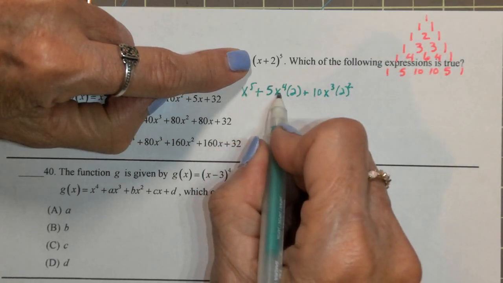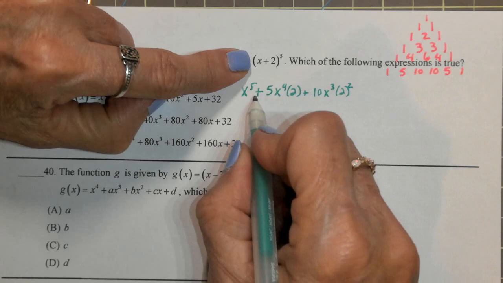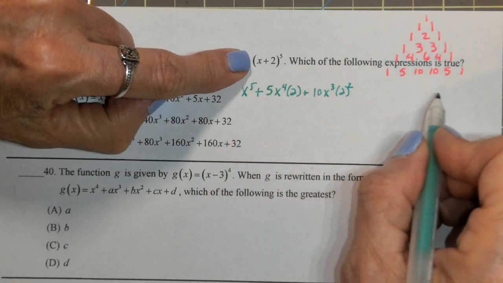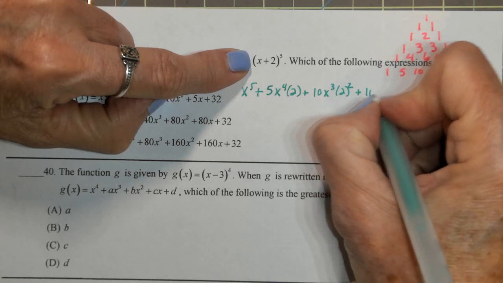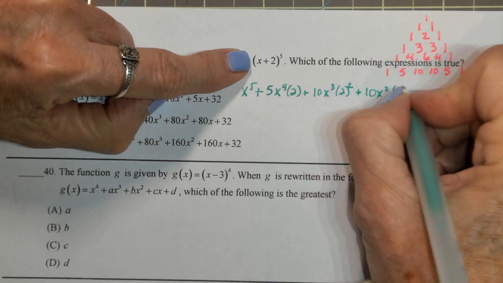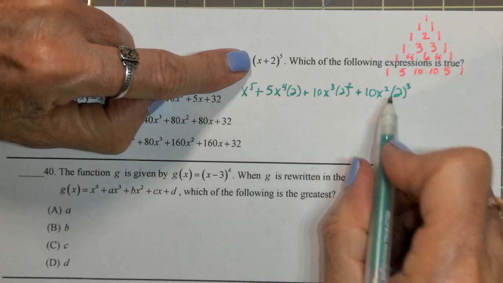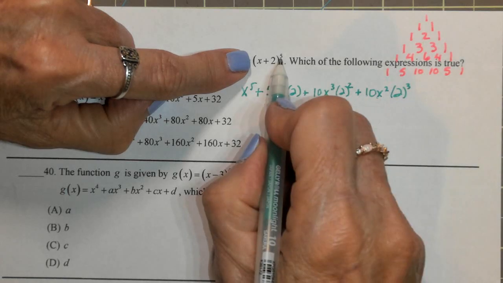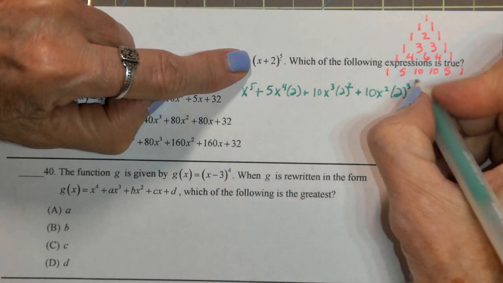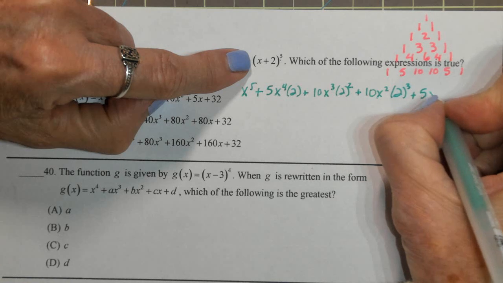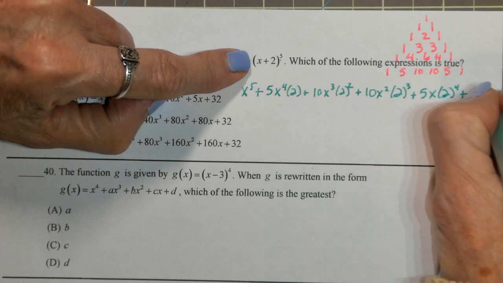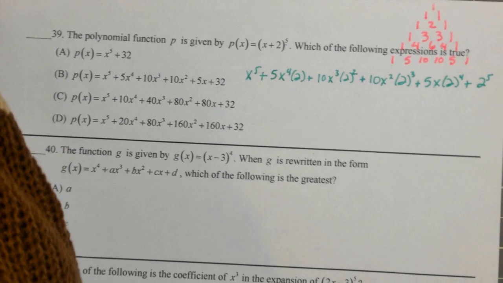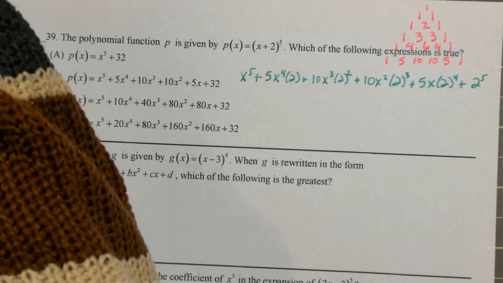The x's will decrease in power, the 2's will increase in power, ending with 2 to the fifth. Then 10x squared times 2 cubed. Remember that the powers always add to that big power. Then 5x times 2 to the fourth, and ending with 2 to the fifth.